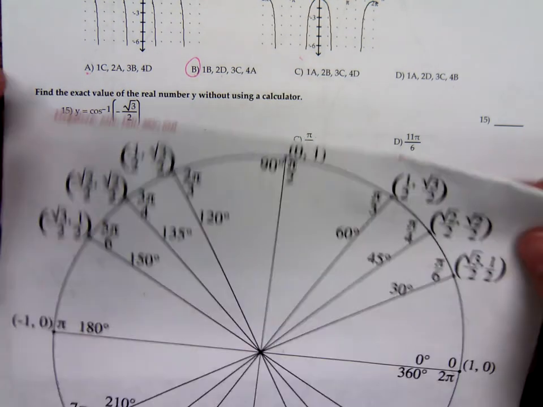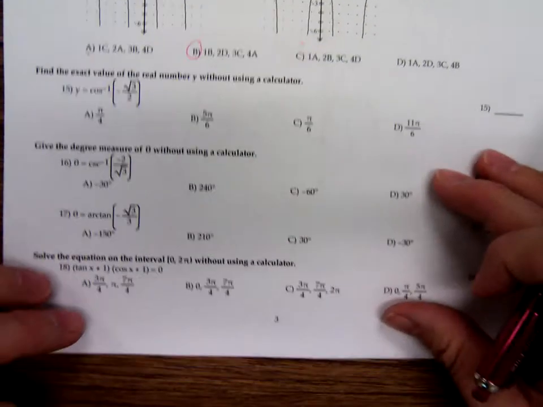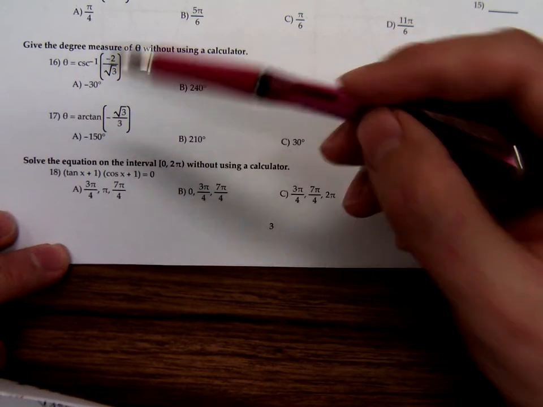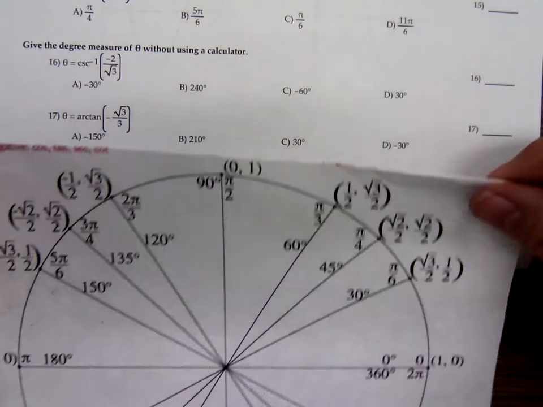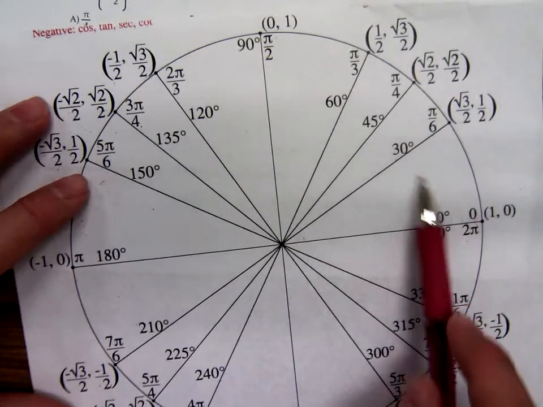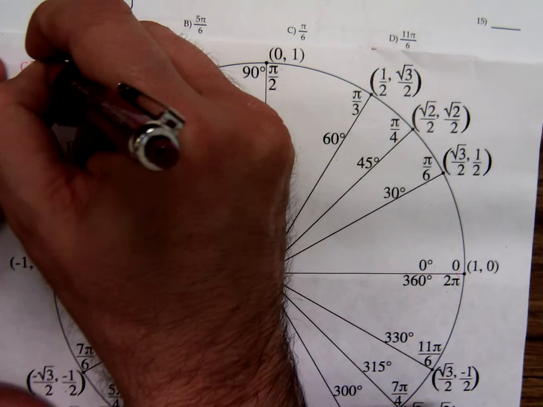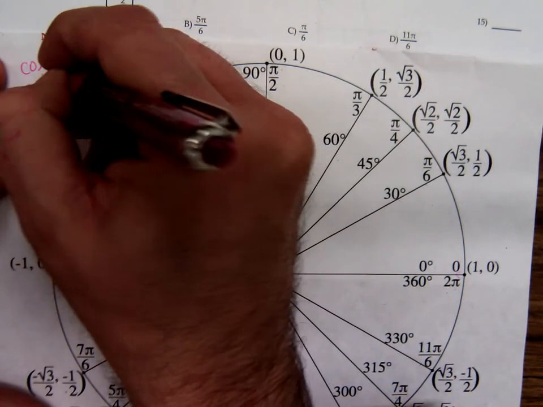Let's see, we're going to be looking at inverse trig functions for 15, 16, 17. For the trig functions that have the O in them, you're looking from 0 to pi. That would be inverse cosine and inverse cotangent. You're doing 0 to pi.